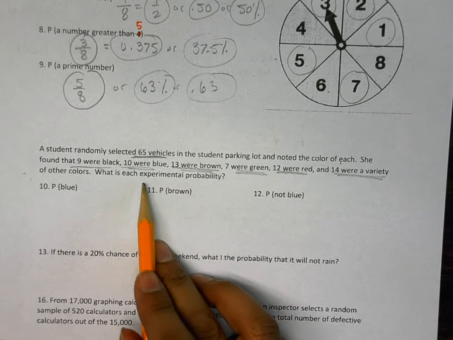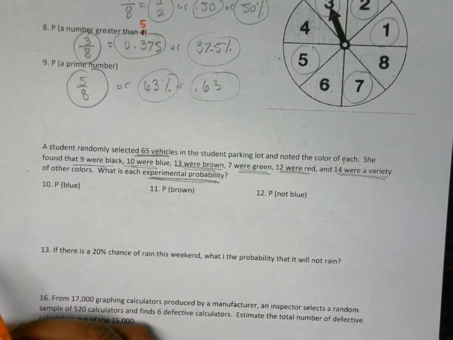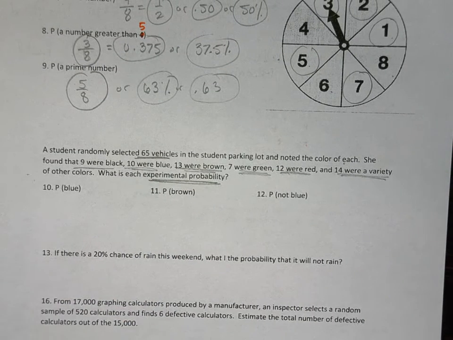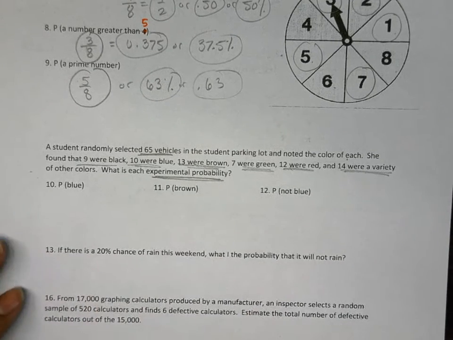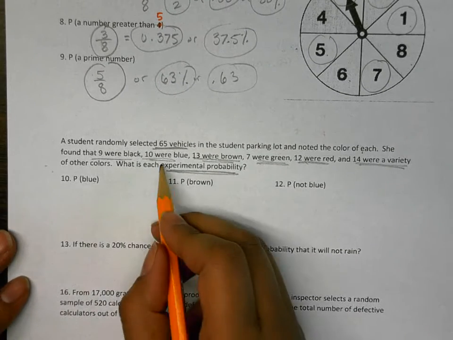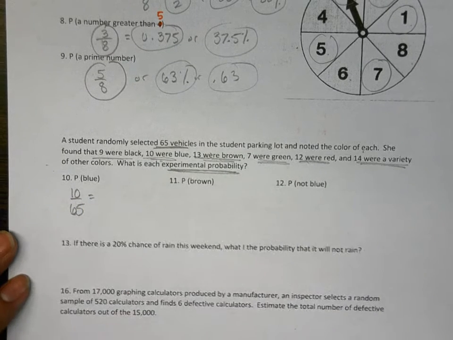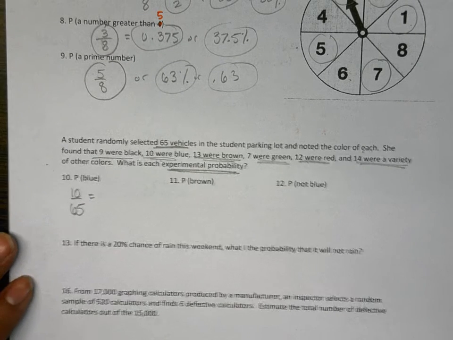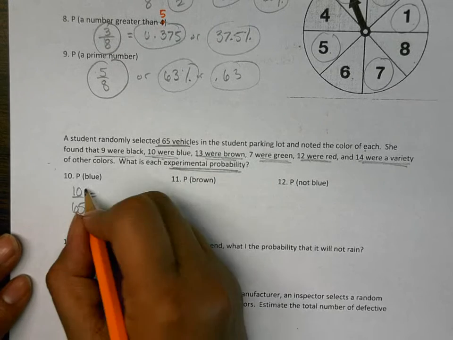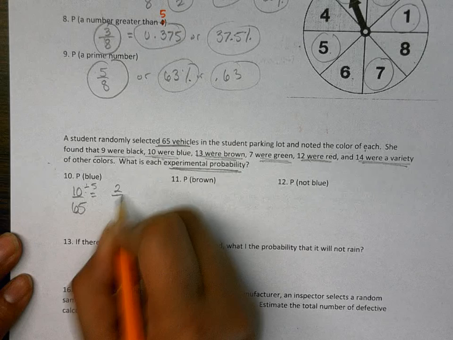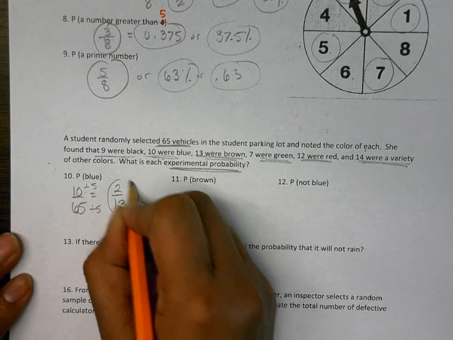What is each experimental probability? Okay, so experimental is, again, she went out there, she counted the cars, she counted how much of each. What's the probability that she gets a blue car? 10 out of 65. If you leave it as a fraction, you do have to reduce. What goes into 10 and 65? 5. 10 divided by 5 is 2. 65 divided by 5 is 13. 2/13 is correct. I'm going to leave it as a fraction.